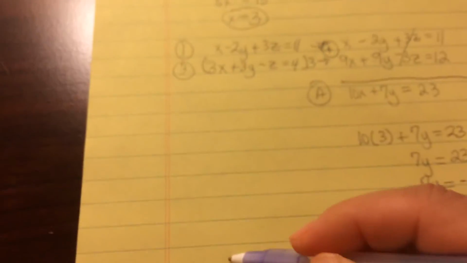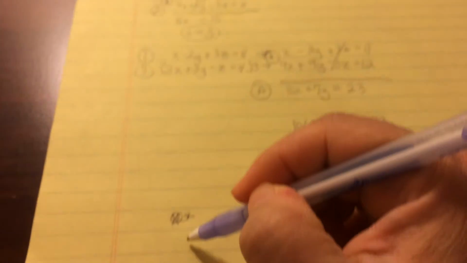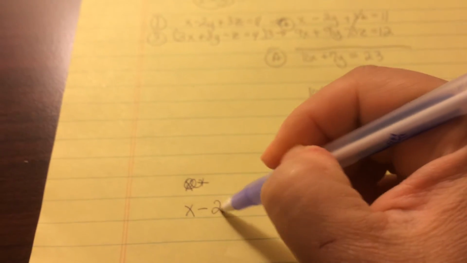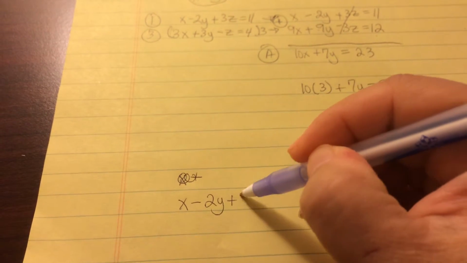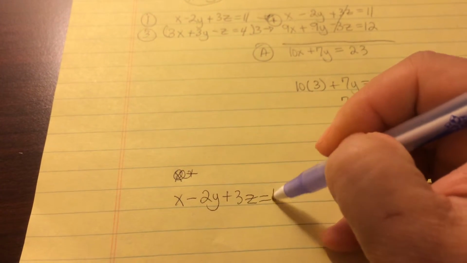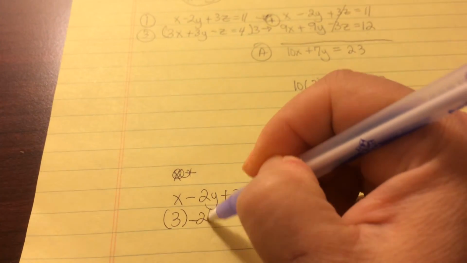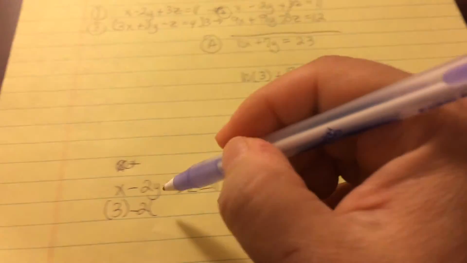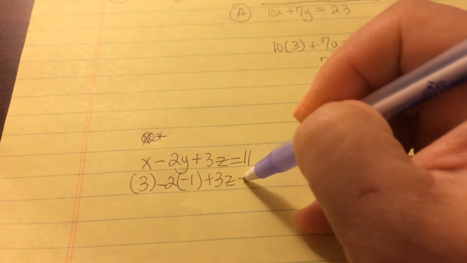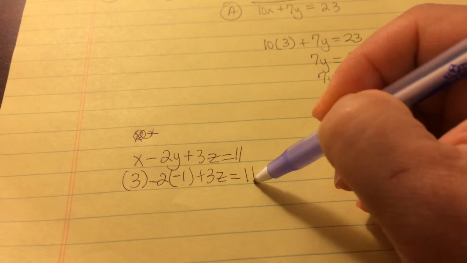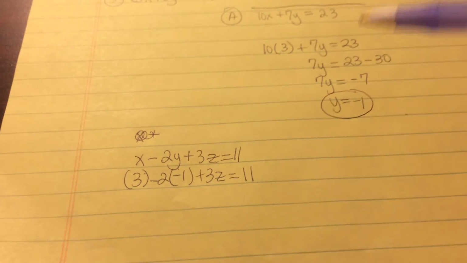So I'm going to copy the equation as x minus 2y plus 3z is equal to 11. And so we said 3 is the x and y was negative 1. So 3 minus 2 times negative 1 plus 3z. Can you see that? Then we're just going to solve for z, because this turns into a number, this turns into a number, so we just have a z variable.